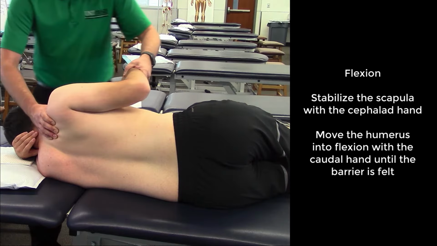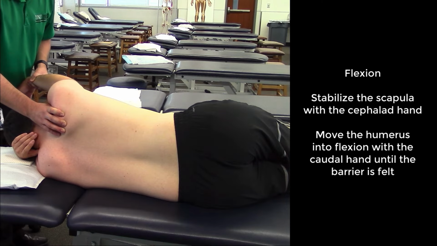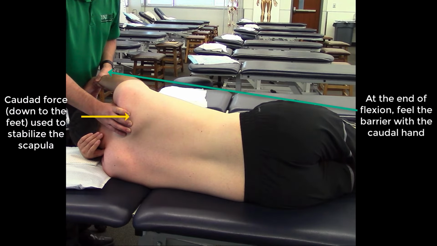Now move your patient's humerus into flexion. Again, stabilize the scapula with your cephalad hand and try to see if you can appreciate the barrier. Again, if you feel restriction here, you will name this right extended glenohumeral joint.